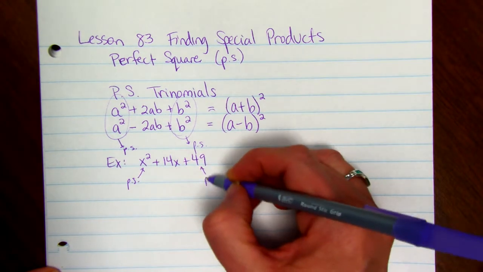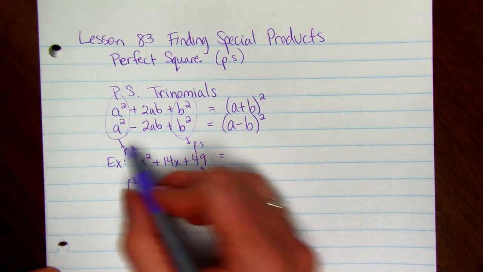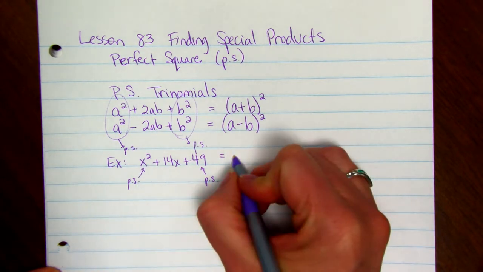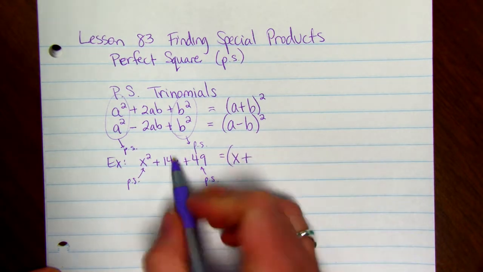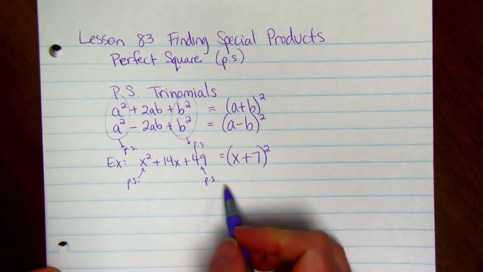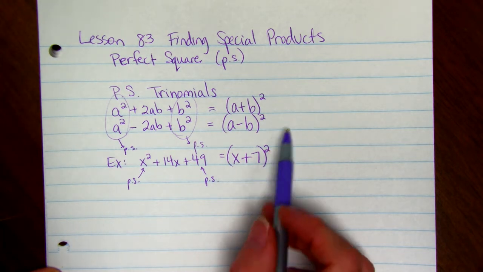So this is of the first form. a is going to be the square root of x squared, or x, plus b, the square root of 49, which is 7. So to factor this, it's going to be x plus 7 quantity squared.